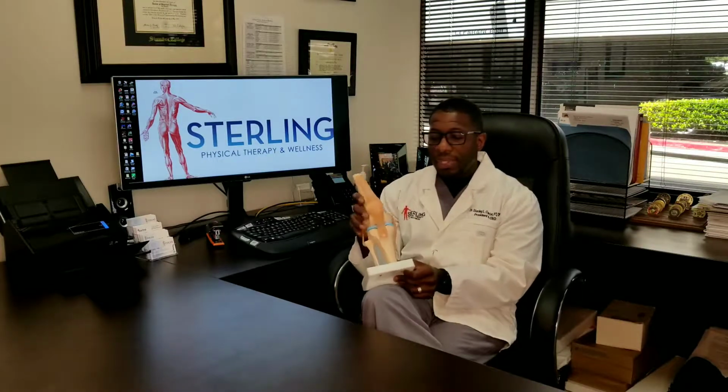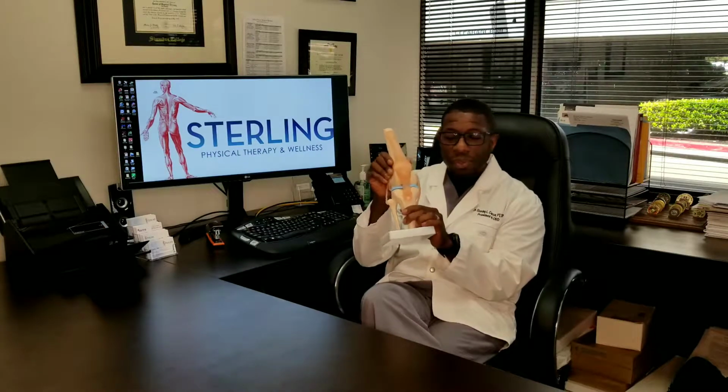Okay. The other issue that we also deal with in the knees are meniscal tears. This blue disc right here actually gives you a little bit of cushion between your 2 major joints. This is known as the meniscus. These are the menisci: this is the medial meniscus, and this is the lateral meniscus.